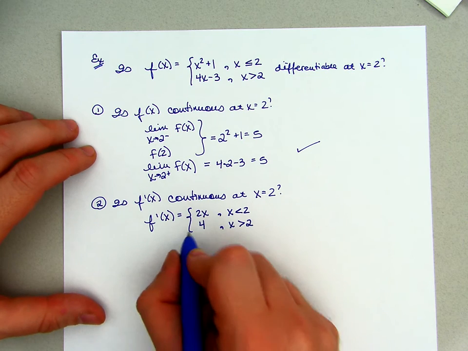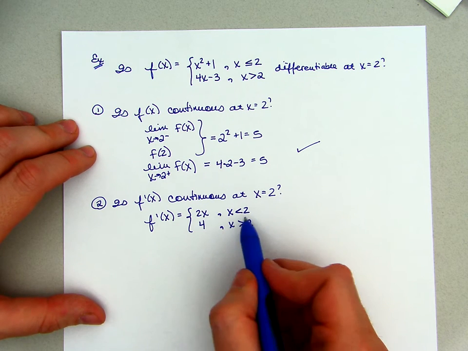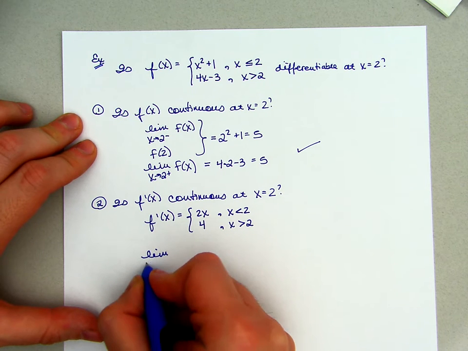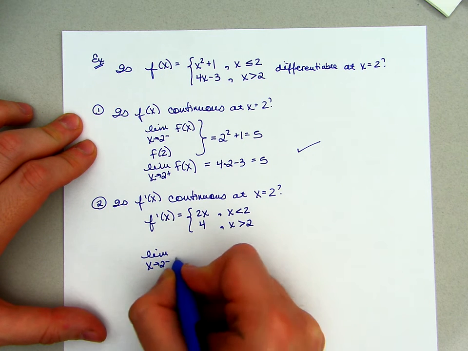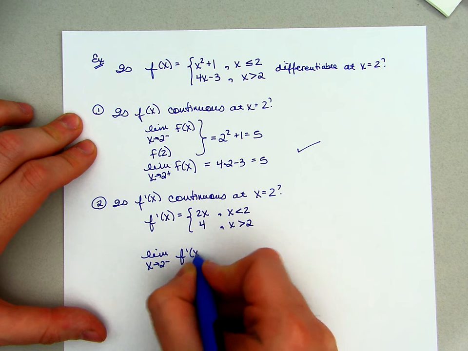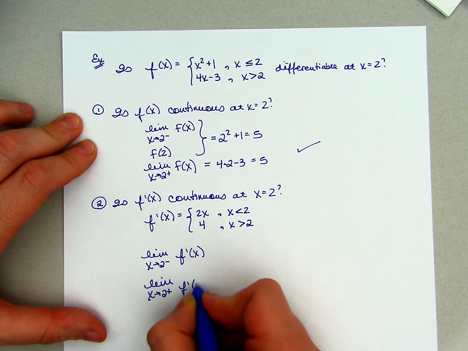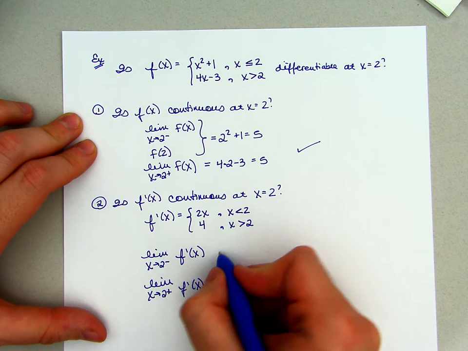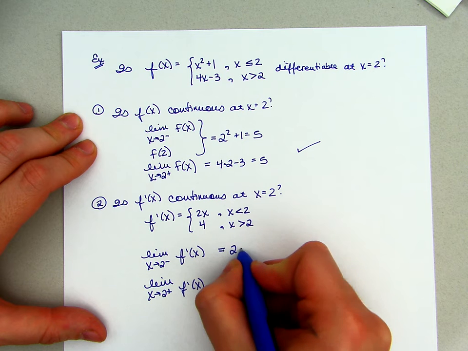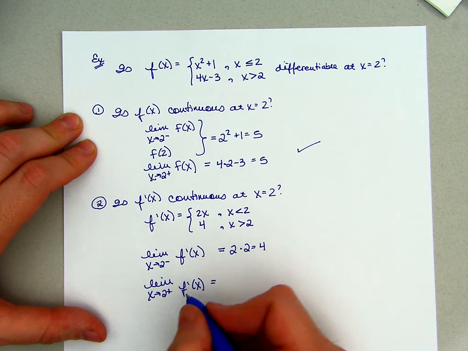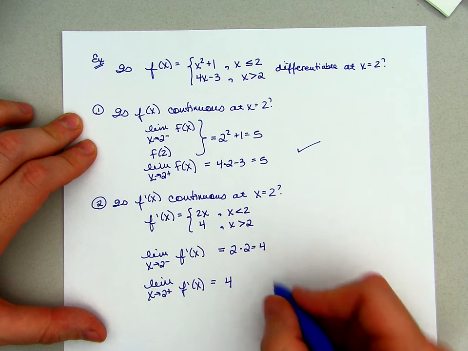And remember, if it does end up being continuous, then we can just put an equal sign on one of the pieces. I need to look at the limit as x approaches 2 from the left of f prime of x, and I need to look at the limit as x approaches 2 from the right of f prime of x. Well, as I approach 2 from the left, I'm going to get 2 times 2. I'm going to get 4. And as I approach 2 from the right, I just have that constant function 4.